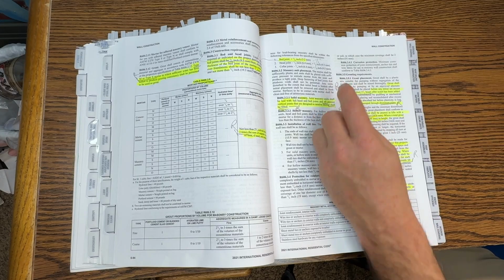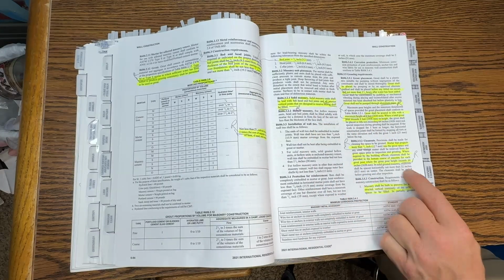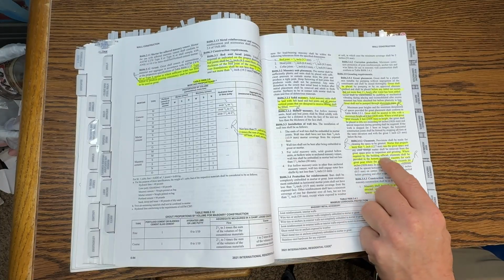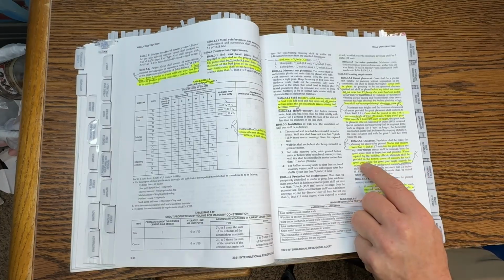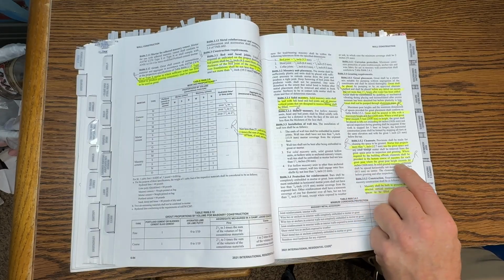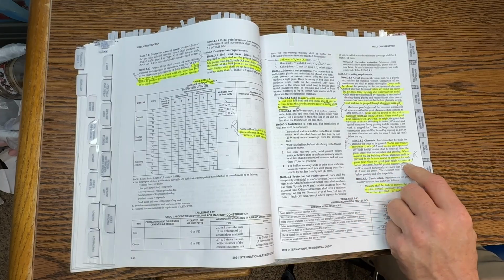606.3.5.2. So let's go to 606.3.5.2, read this next highlighted section. Where required by the building official, cleanouts shall be provided in the bottom course of masonry for each grout pour where the grout pour exceeds a height of 64 inches. So 64 inches is your answer there.